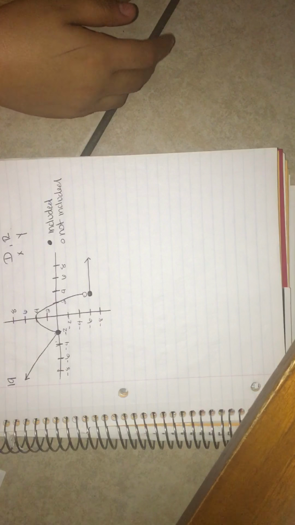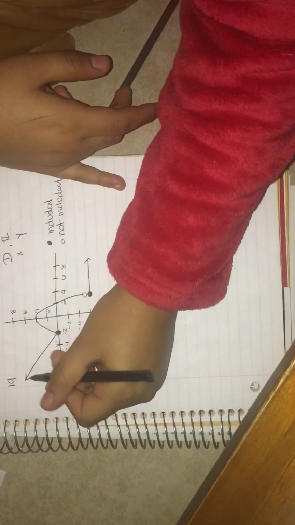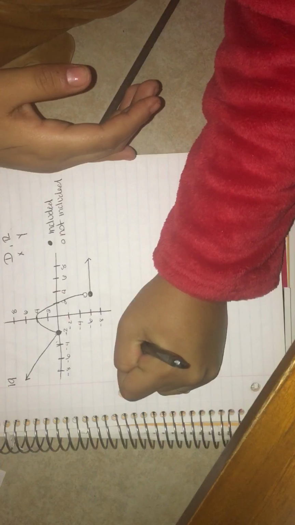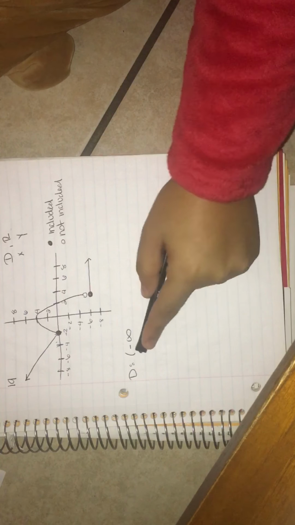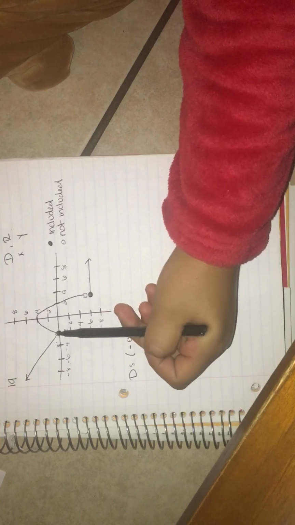Okay, and so what we're gonna do is let's start off with finding the domain first. So the domain is the X. So what we're gonna see here is from over here, it's going from negative infinity. And negative infinity is always parentheses. So negative infinity with the parentheses, comma. When we go over here, that would be a break, but because it's closed, it's still included, so it's not a break.